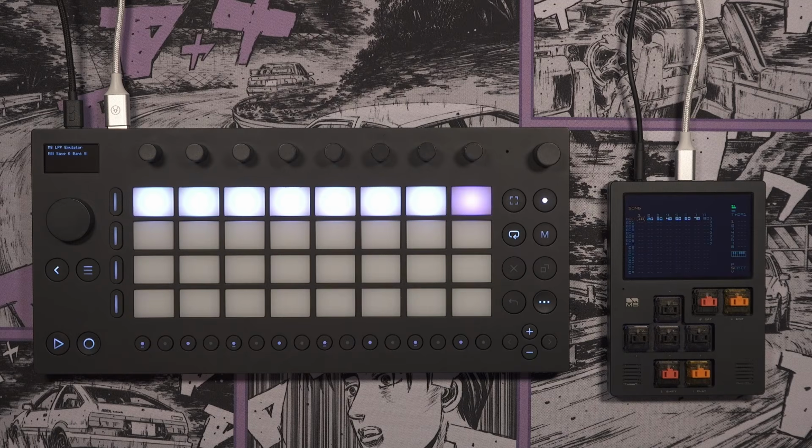You can also activate live mode, which lets you launch specific chains by holding Shift and pressing left.